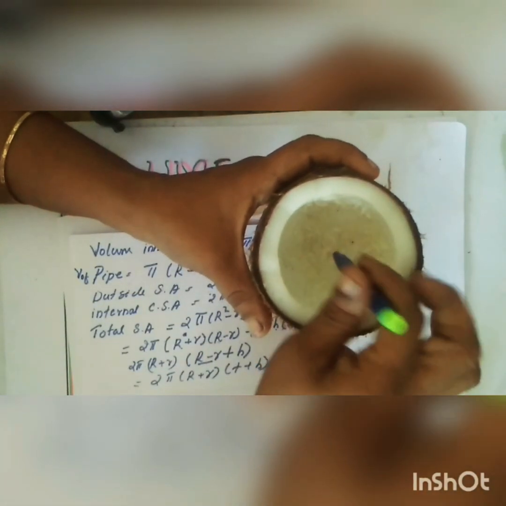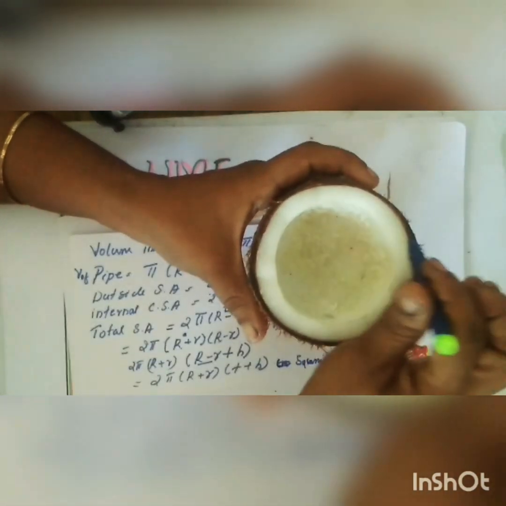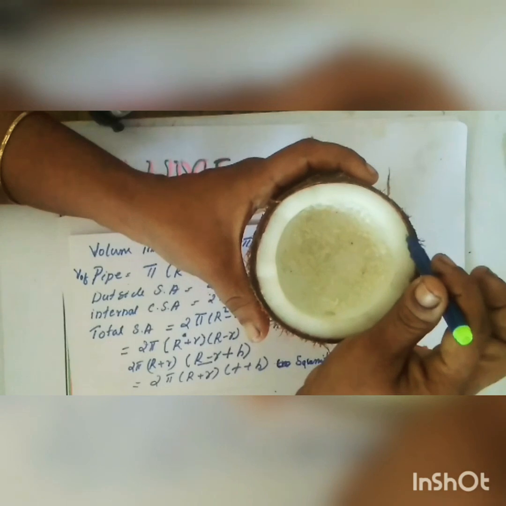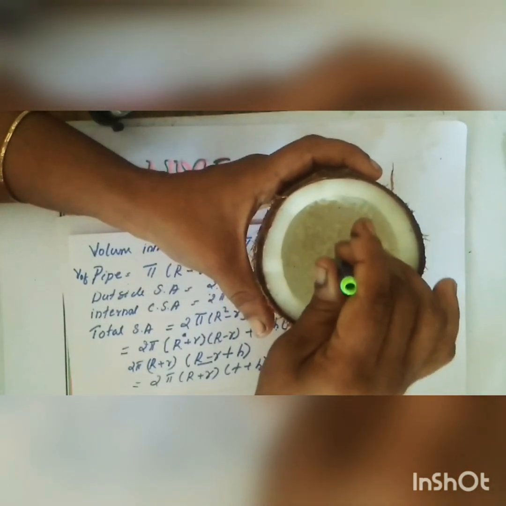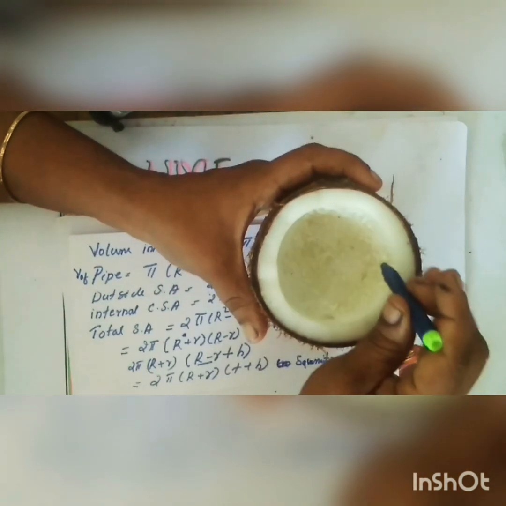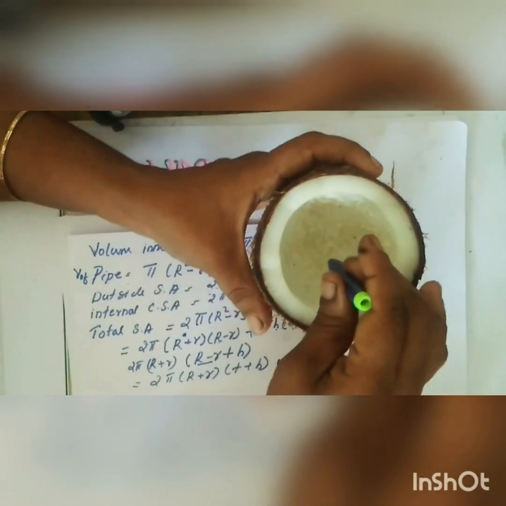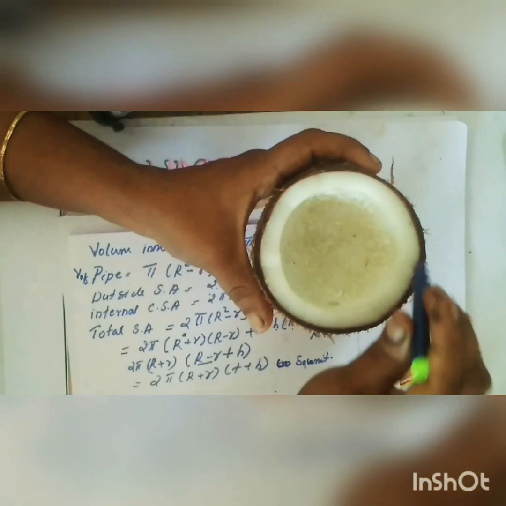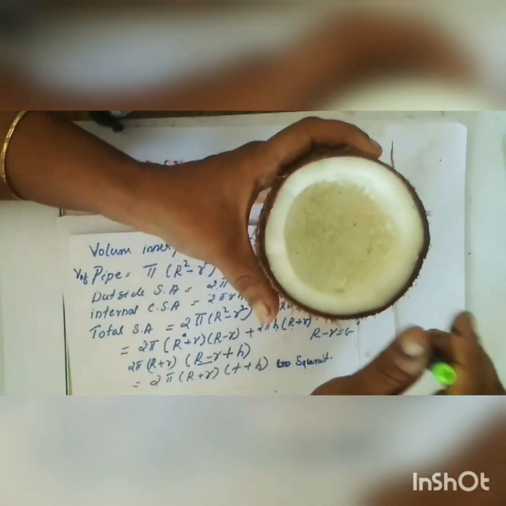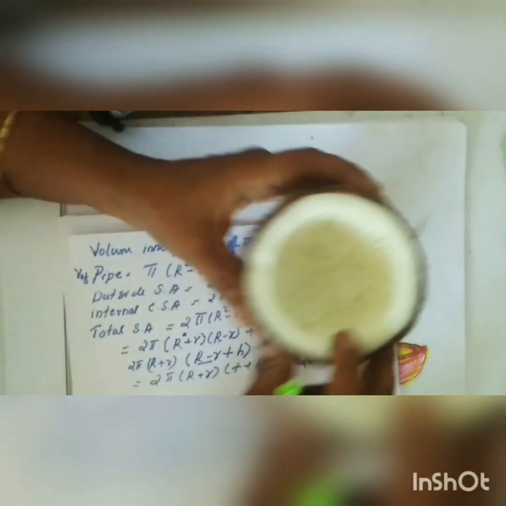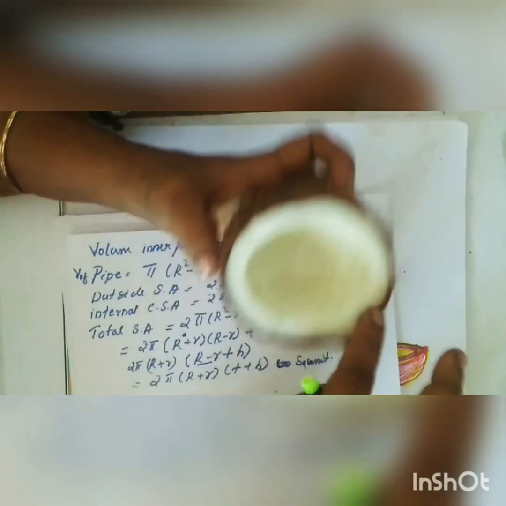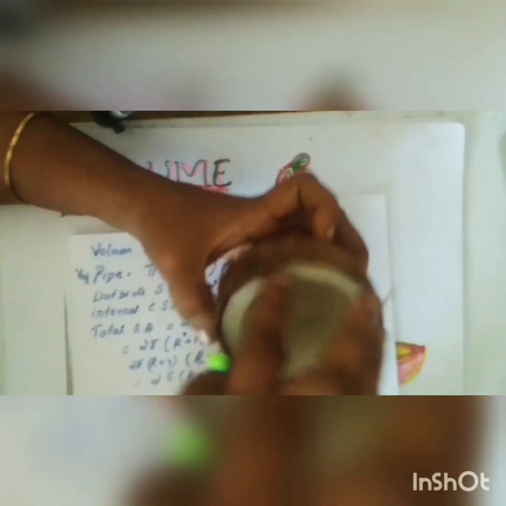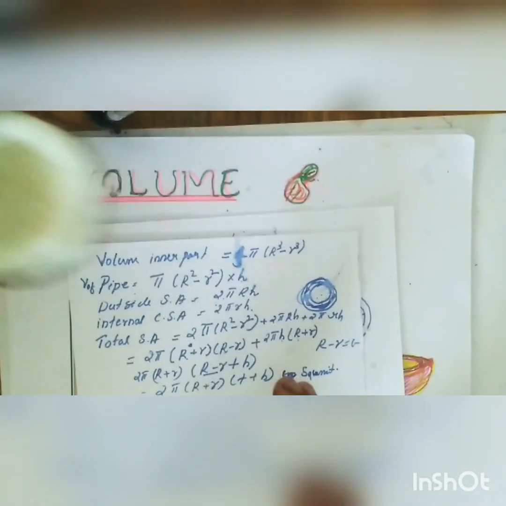The capital R can be taken from the center to the circumference of this circle, and the small r can be taken from the center to this portion. Then we get the volume of this coconut portion only, that is the white colored portion only.